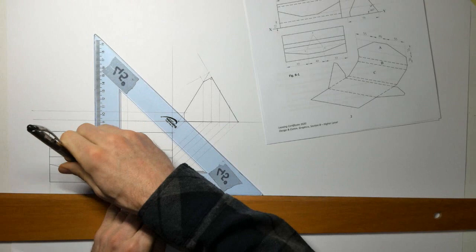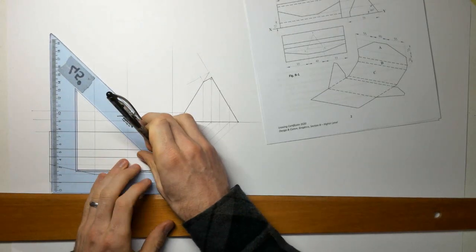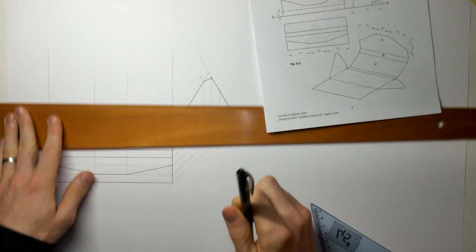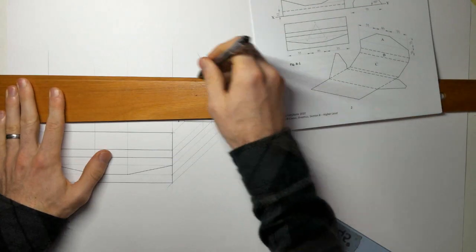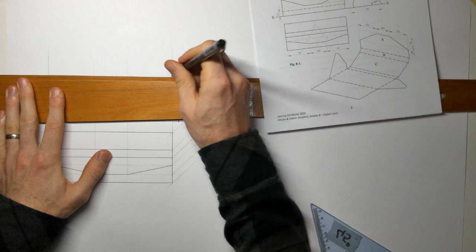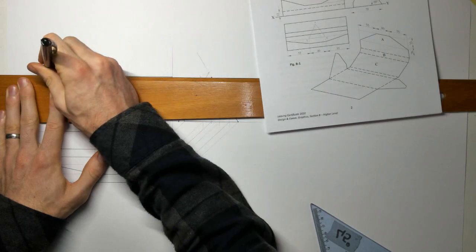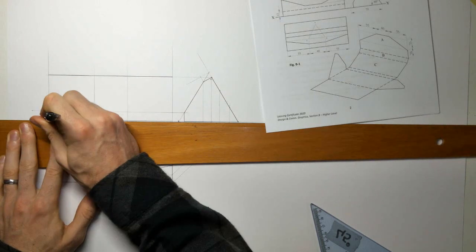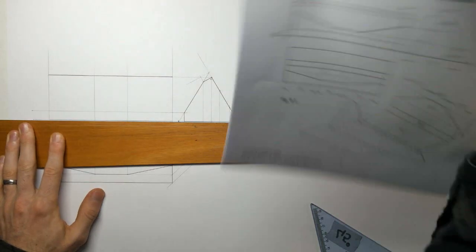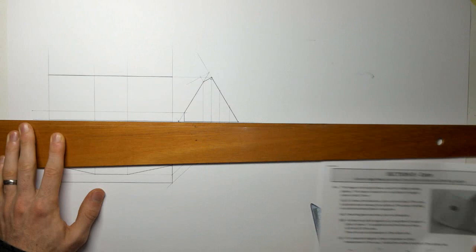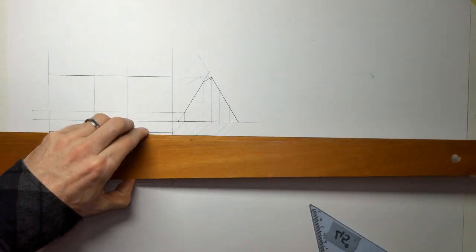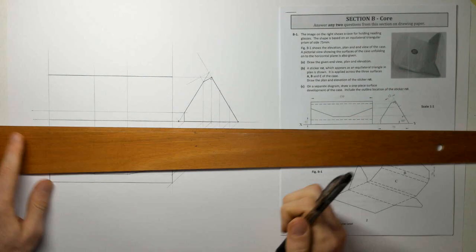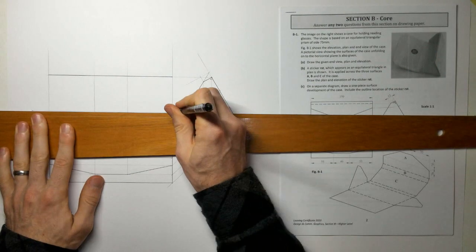I shouldn't have any issue in drawing my elevation. So just redrawing what's been given to us. Detail that.